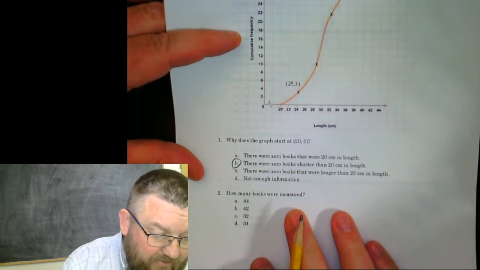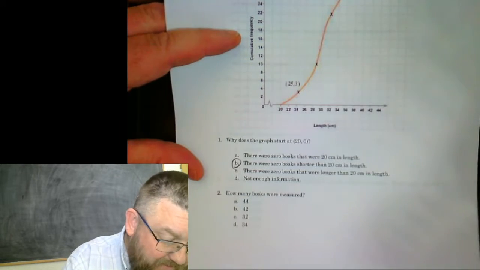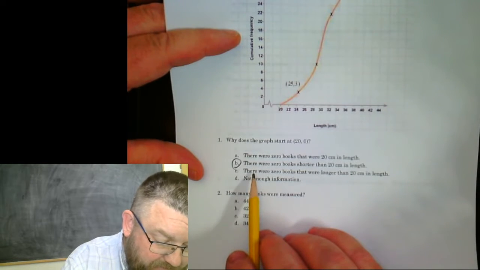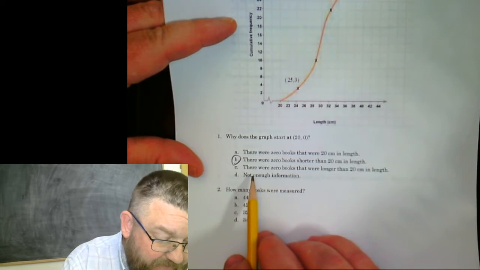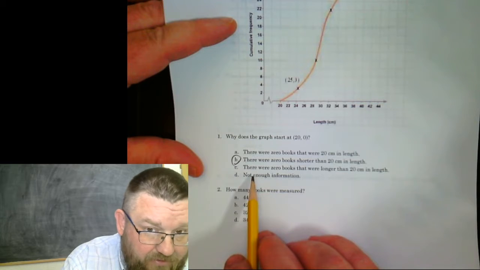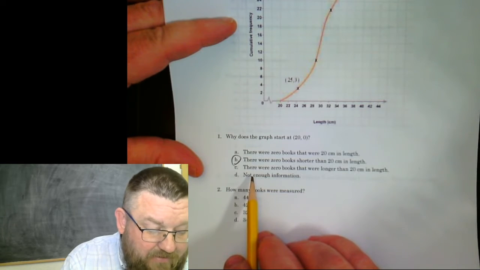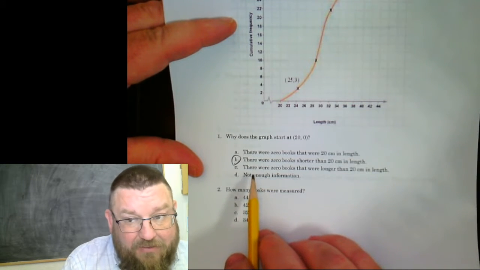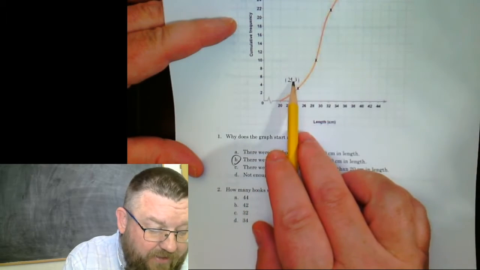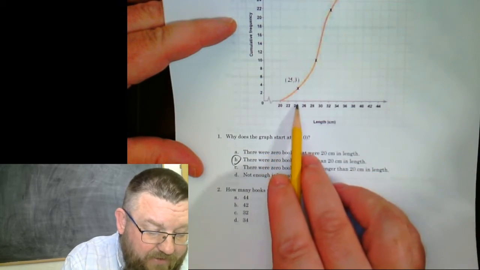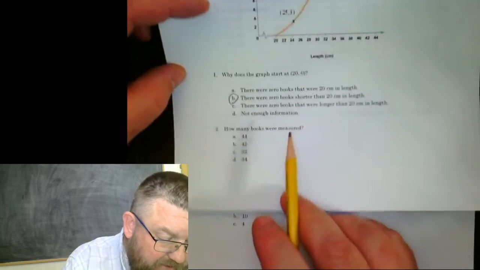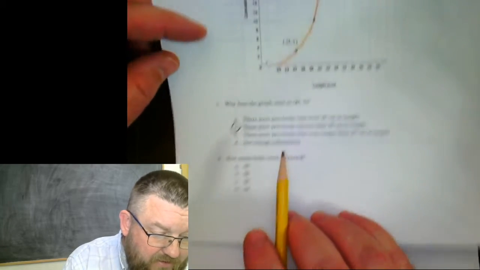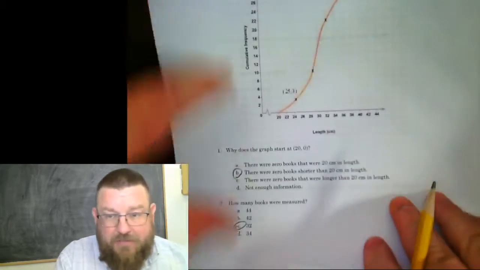All right, so we started there. Now, let's see. There were 0 books that were longer than 20. That's absolutely false. Not enough information. There's not enough information to know if there were 0 or more than 20, so we don't know that for sure. All we know is that there were 3 of them between 20 and 25. Between here and here, there were 3 total books. All right. How many books were measured? 32. 32 books were measured.